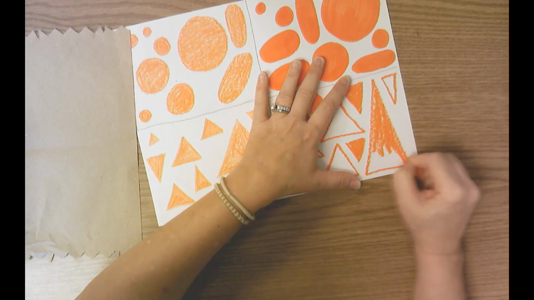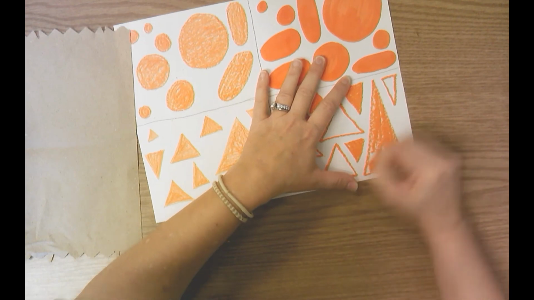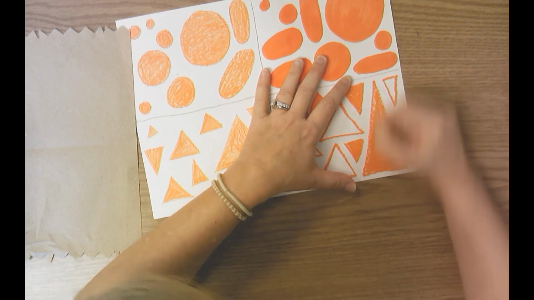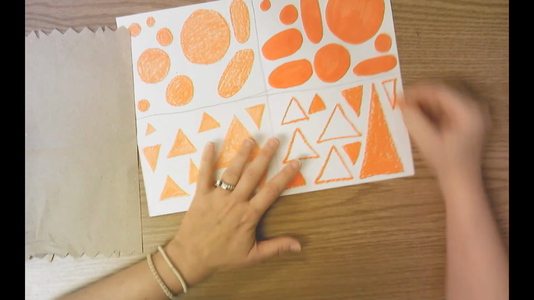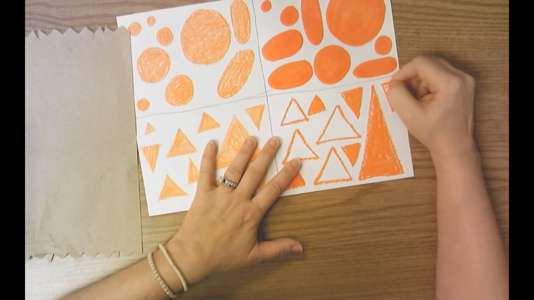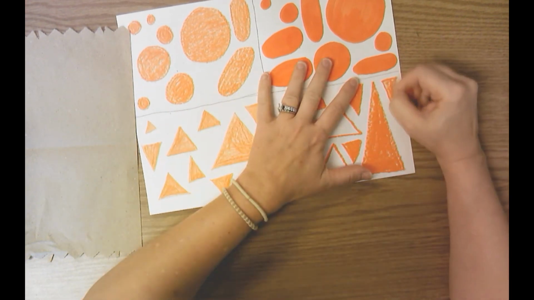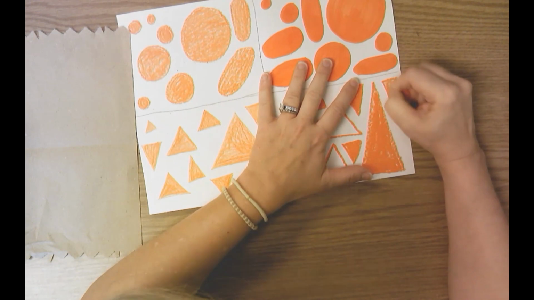And try to press hard when you're coloring so that it looks dark and velvety on your paper, smooth like fabric. If you color lightly like this, it just really does look like crayon. And this is a different media, so we want to use it properly so it doesn't look like other media.